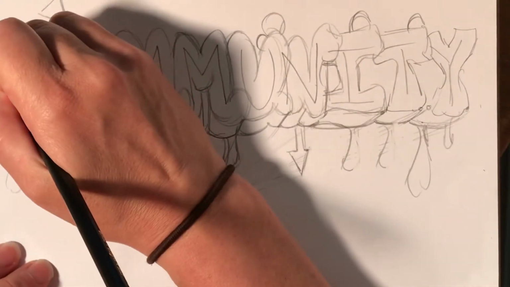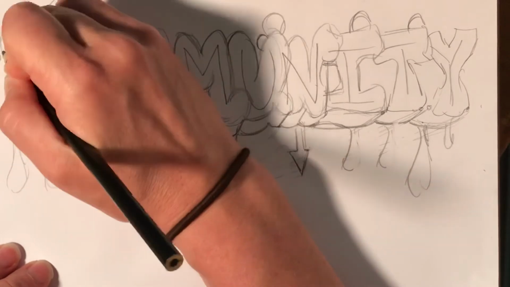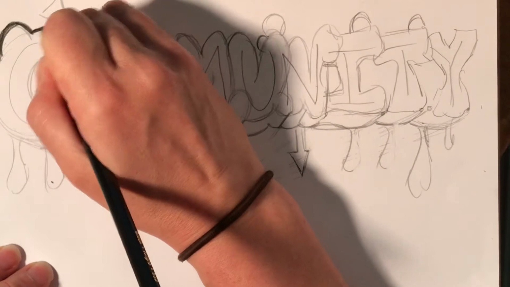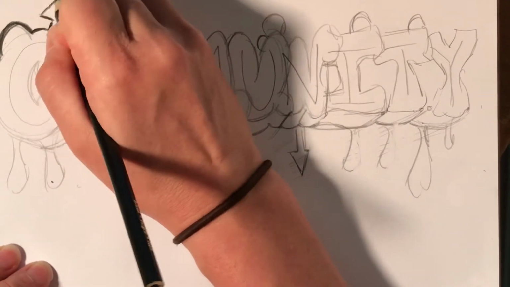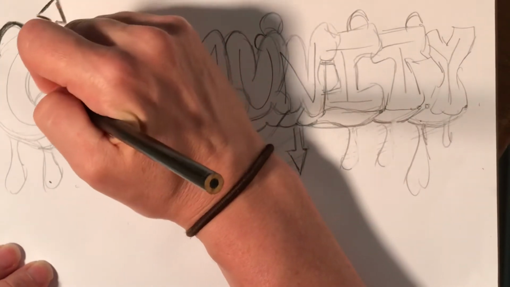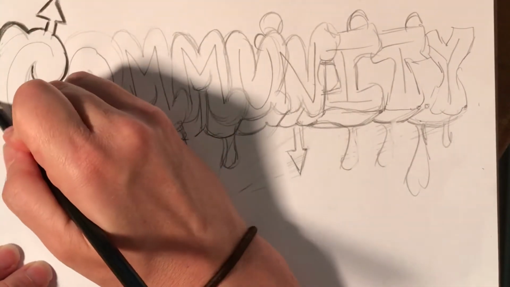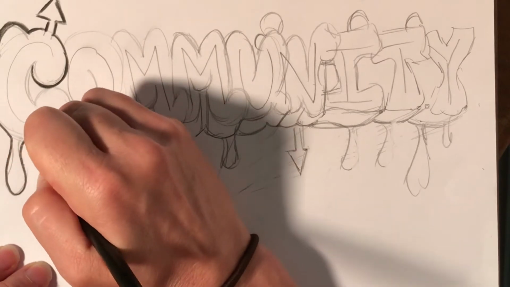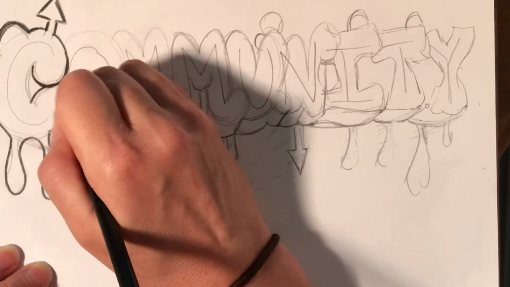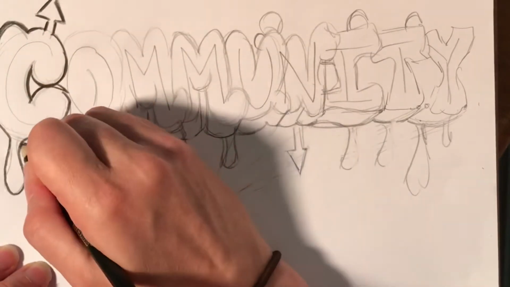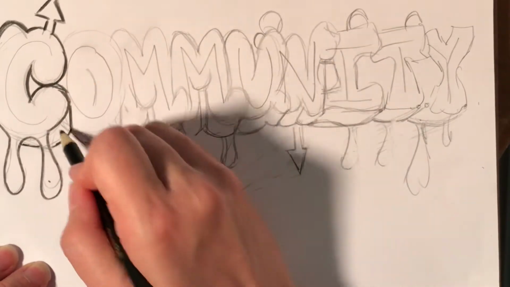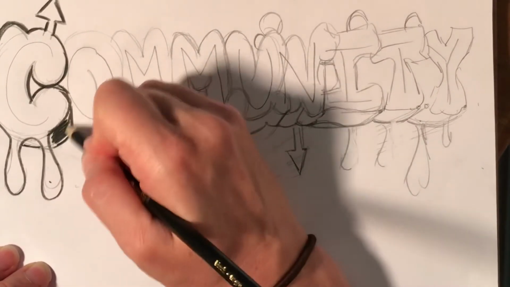So take the black, go around your outline. So around the arrow, and you want to incorporate the drips. So incorporate means include. So you're going to include the drips and shade in your drop shadow black.